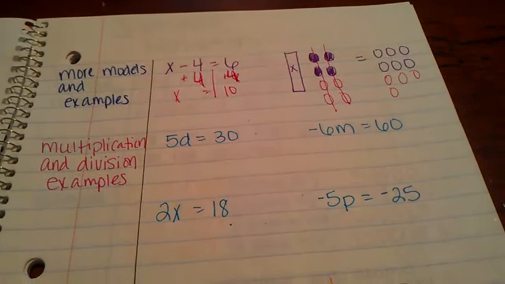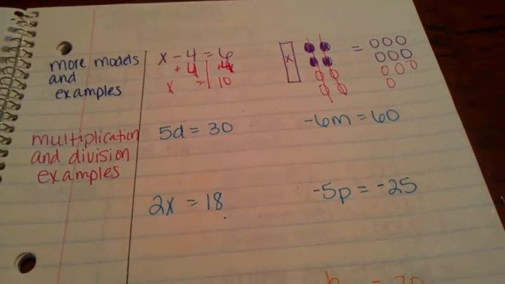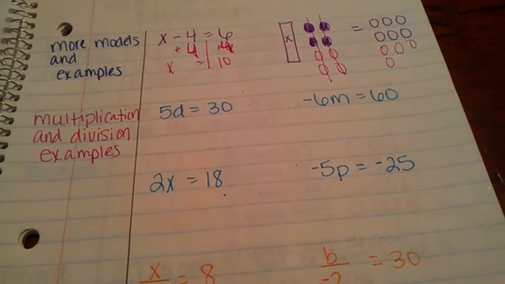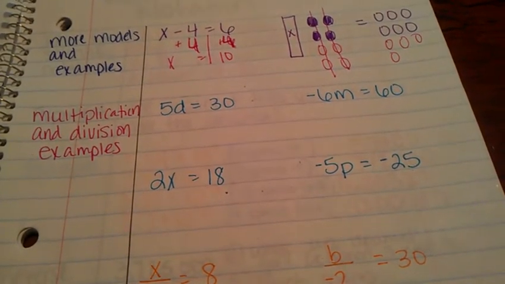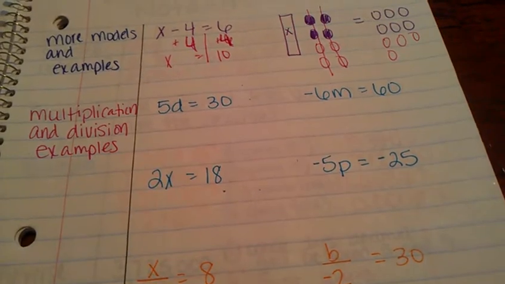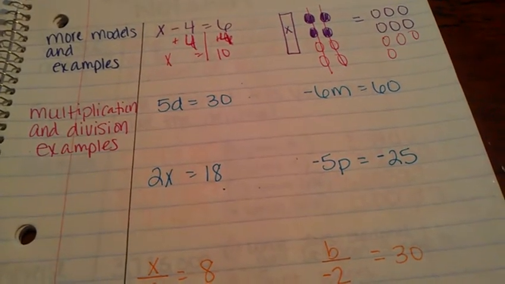There are some equations that cannot be modeled. You can always model addition and subtraction equations, but multiplication and division equations are a little bit harder to model. It can be done, but right now we're just going to focus on how to solve those.